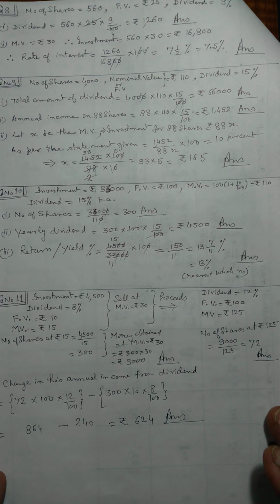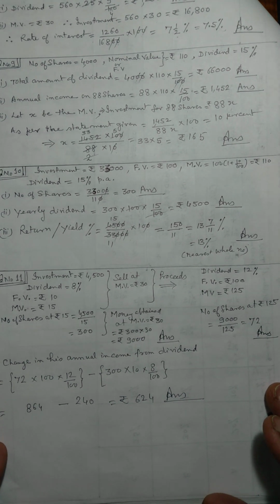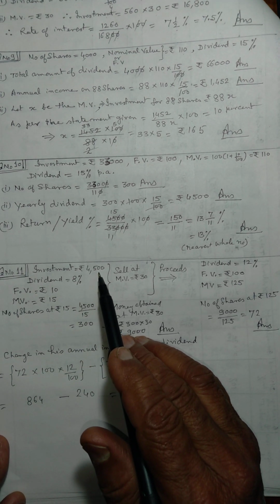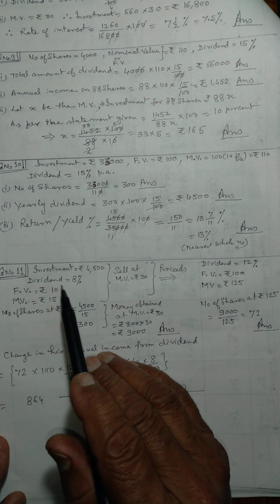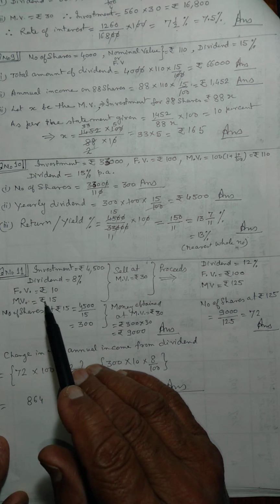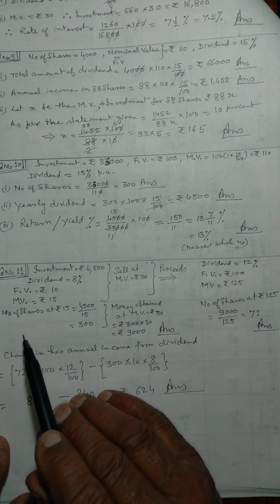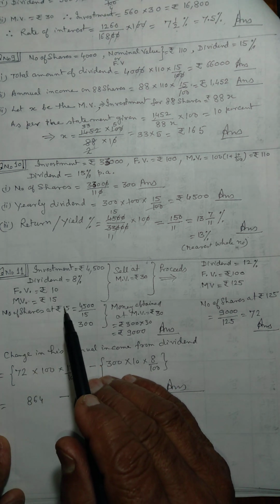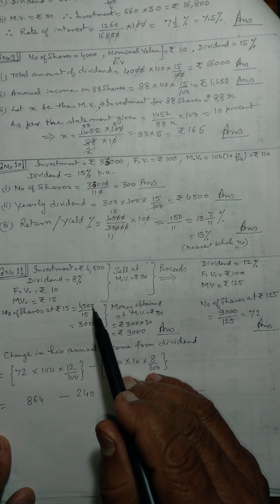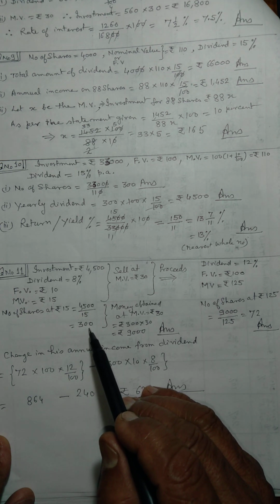Now question number 11. Investment is rupees 4,500. Dividend is 8%. Face value is rupees 10. Market value is rupees 15. Number of shares at 15 will be equal to 4,500 divided by 15, which will be equal to 300.